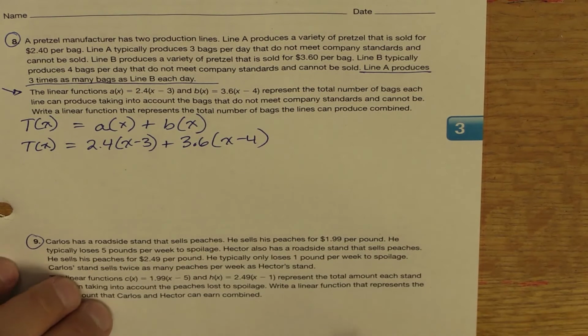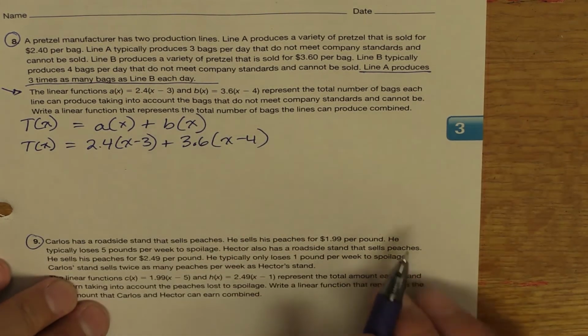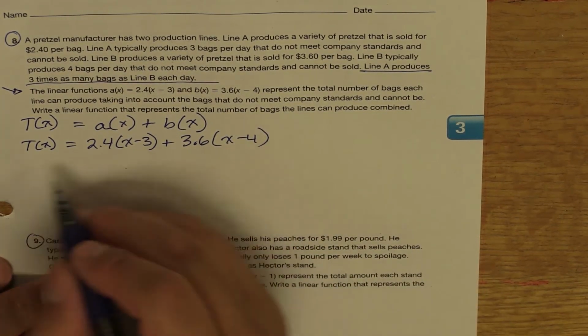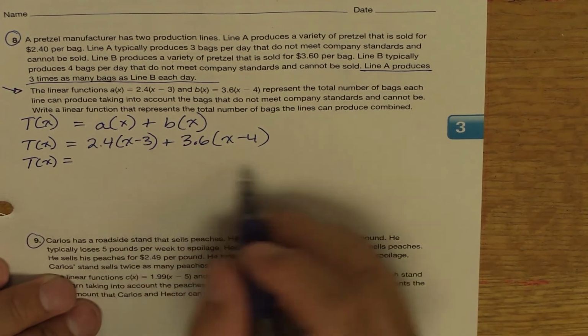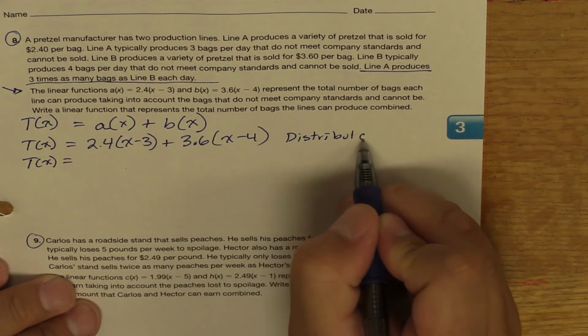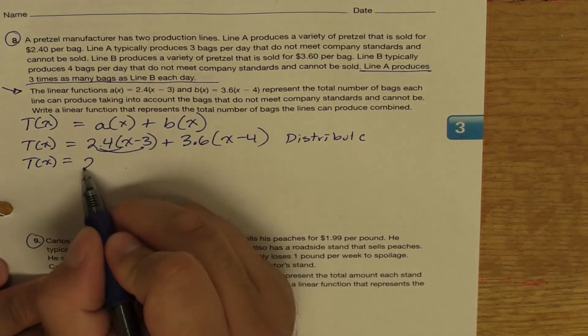Now this is perfectly fine. It says write a linear function that represents a total. This is a linear function, but it may not look like it to the naked eye. So what are we going to do? Just like in the previous problems, we're going to distribute, and then we're going to collect like terms. So the first thing I'm going to do is distribute. Again, that's another word for multiplication. So I'm going to start by taking 2.4 and multiplying it to these two.